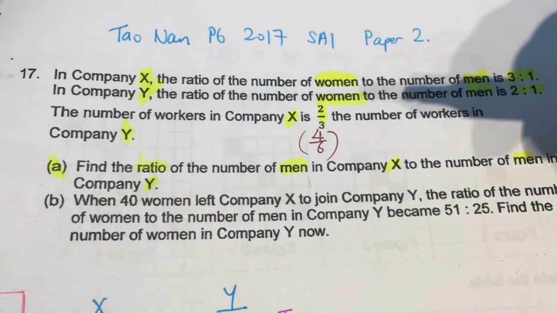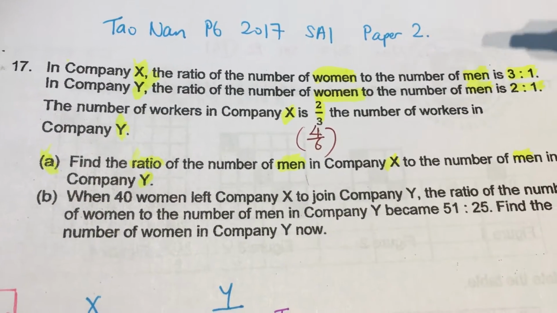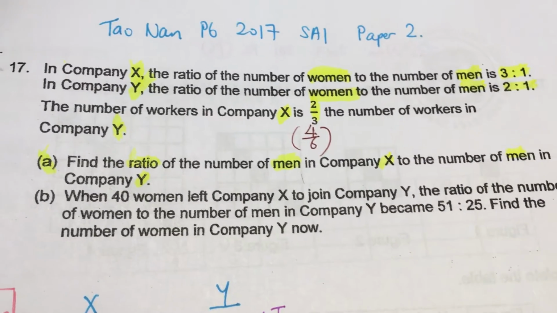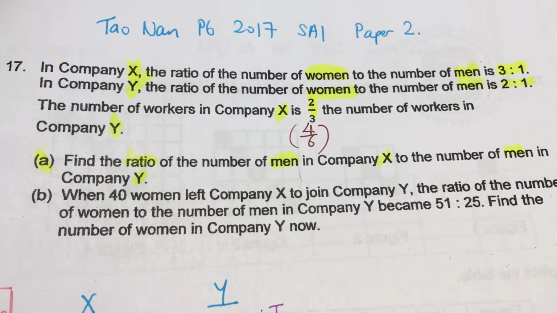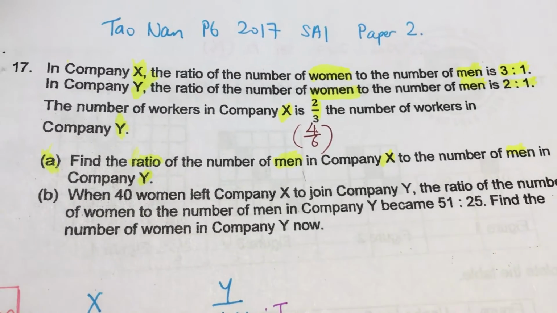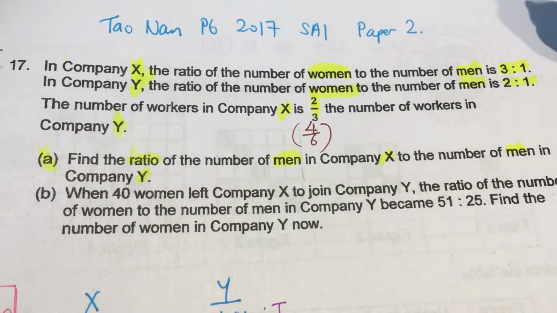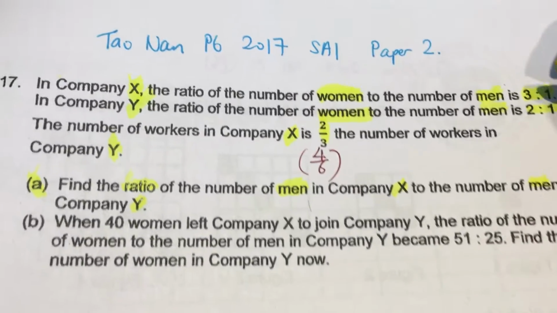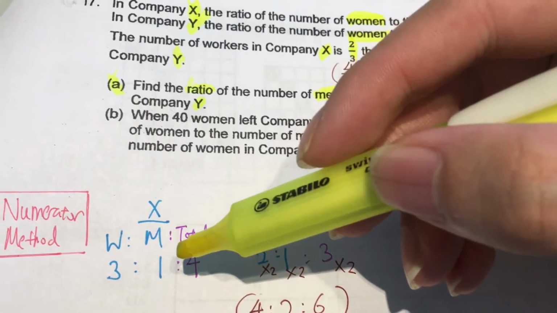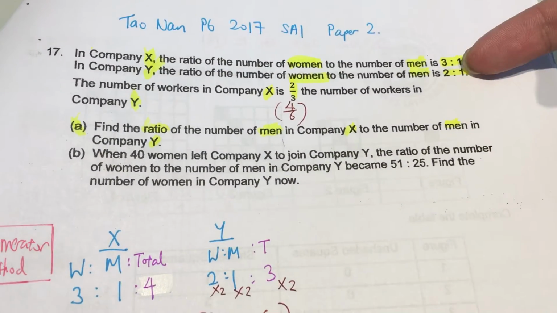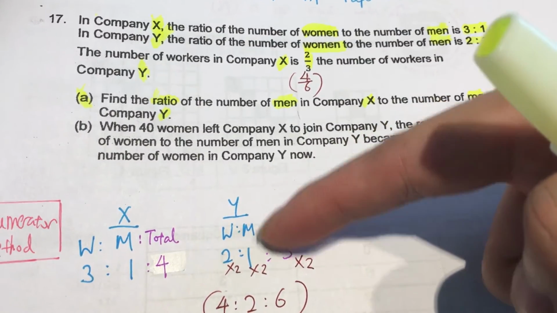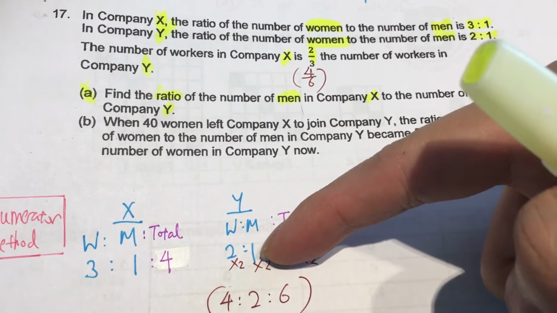Alright, so my very first step is to pretend that there's no need to solve it yet, because I think that many children are intimidated when they know that they have to solve the question fast. So not to worry, whatever you have at the start, you use it first. So you see, in X, W is to M is 3:1, and then in company Y, W is to M is 2:1.